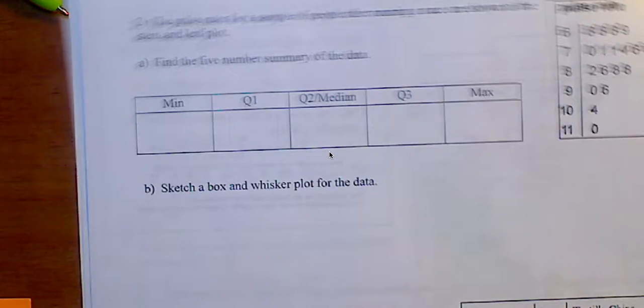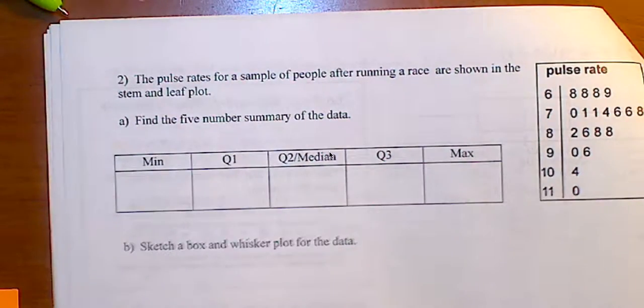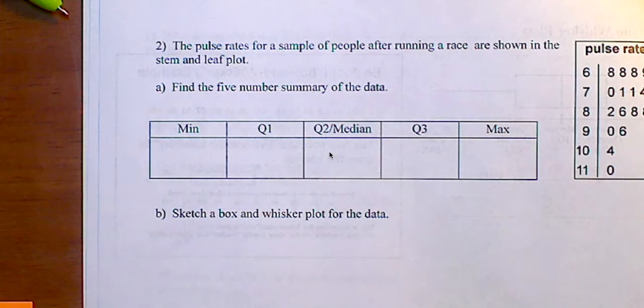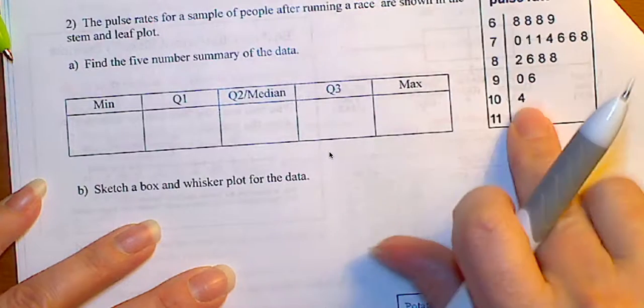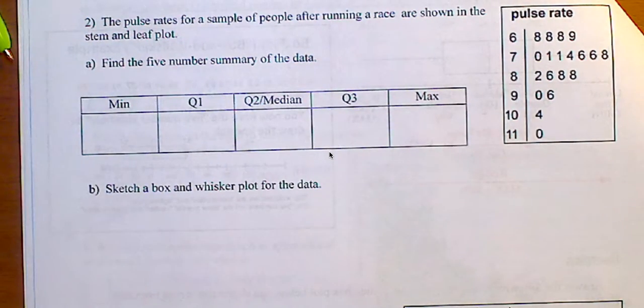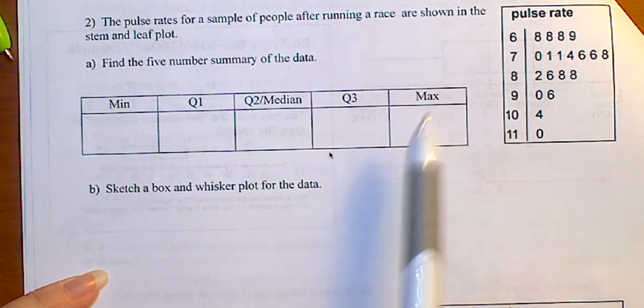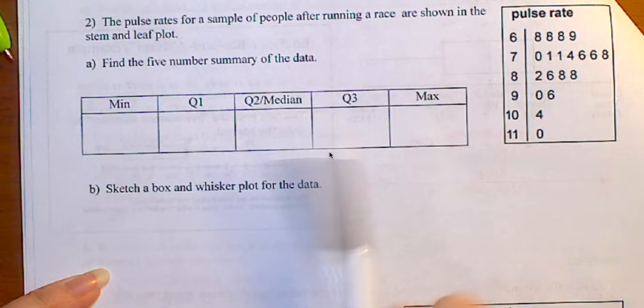The pulse rates for the sample of people after running a race are shown in the stem and leaf plot. So now we're going to make our own box and whisker plot from this stem and leaf plot. The 5-number summary, again, is the minimum, the maximum, the median, or the second quartile, and the first and the third quartile.